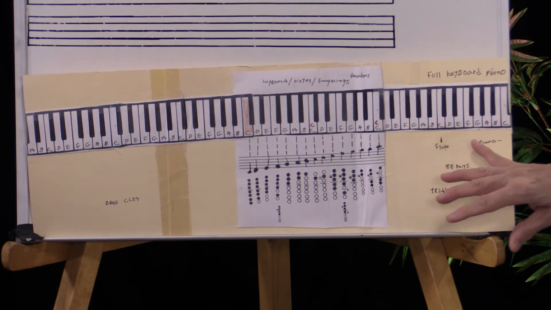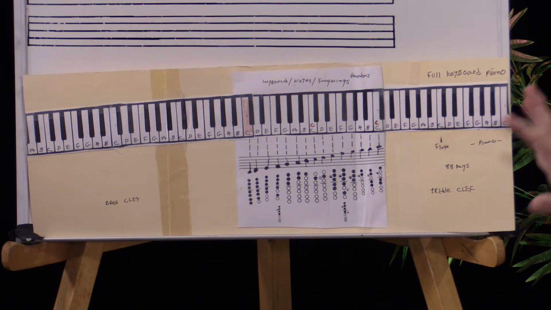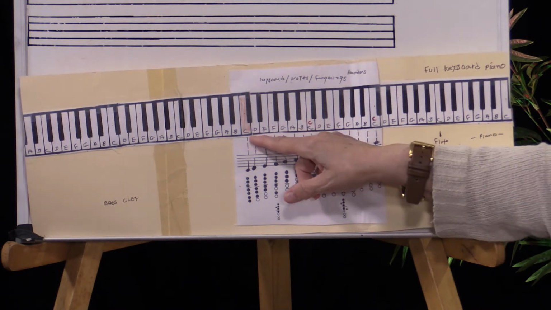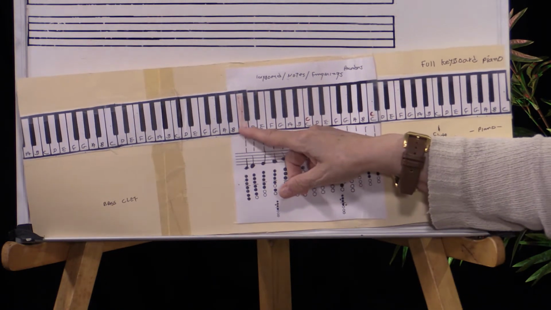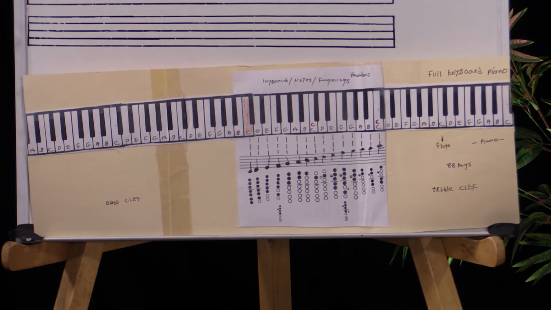If you're able to see the whole thing and count it, this has 88 keys. And I marked the middle right here, and I've colored it in a reddish color. That's called middle C. It's toward the middle of a piano, but a little to the left side, not exactly in the middle, but pretty close.